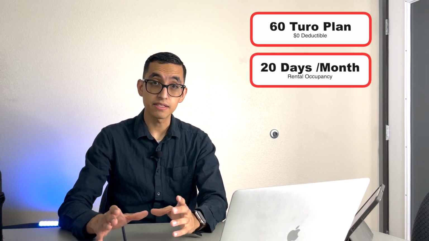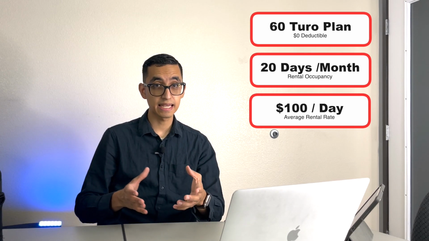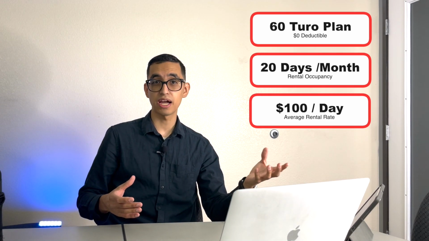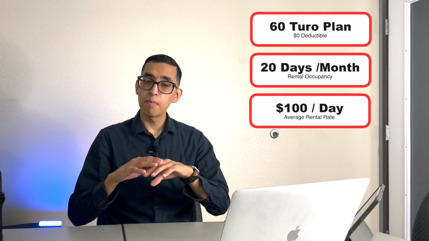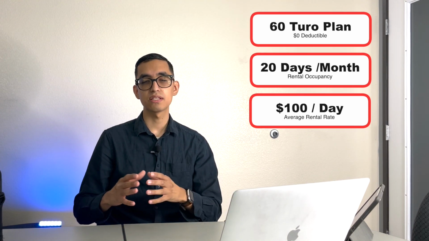Let's also say that you expect to rent the car for 20 days out of the month. So again, that's around 66% of occupancy or rental rate, which I don't know if that's high or low, but that's a good average for me. Now, let's say that I'm listing my car on average, again, considering weekends and weekdays. Weekends are normally much higher in price, weekdays are less in price, but on average, an average rental day is just going to be $100. Now, with all the things that I've mentioned to you so far, are we losing or are we earning money? Well, we're going to go ahead and answer this question right now.